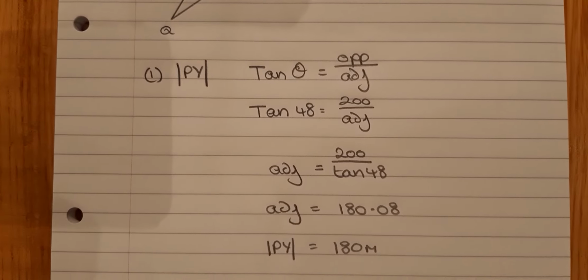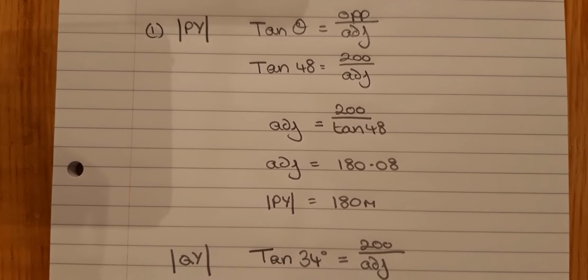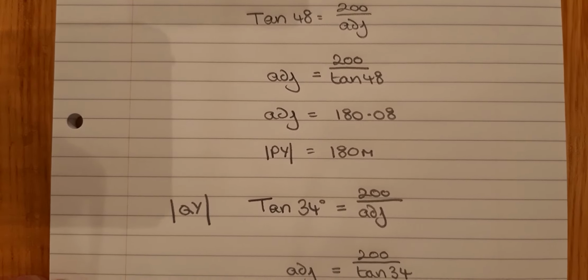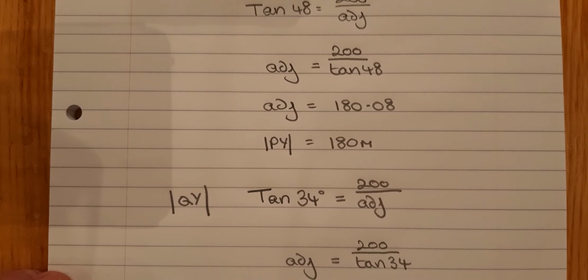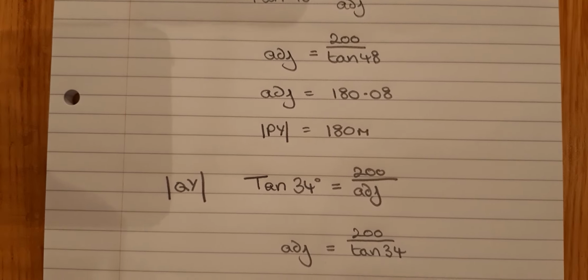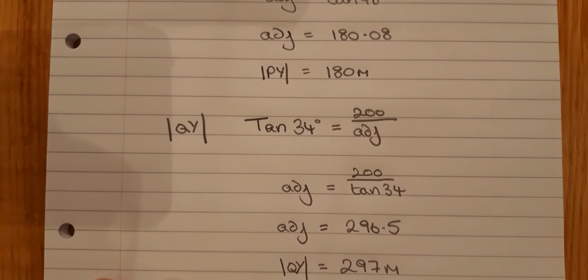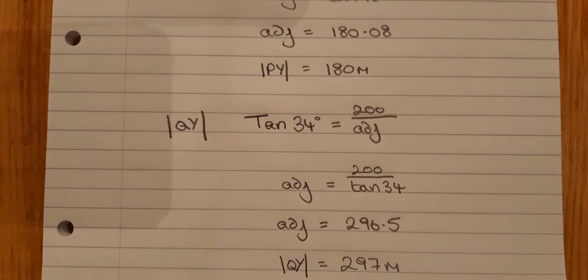Moving on to the length of the line QY, again we're using the tan equals the opposite over the adjacent. So we get the tan of 34 equals 200 over the adjacent. Moving the tan of 34 over the equal sign and the adjacent over the equal sign, we get the adjacent is equal to 200 over the tan of 34. So the adjacent is equal to 296.5. So the length of the line QY correct to the nearest metre is 297 metres.